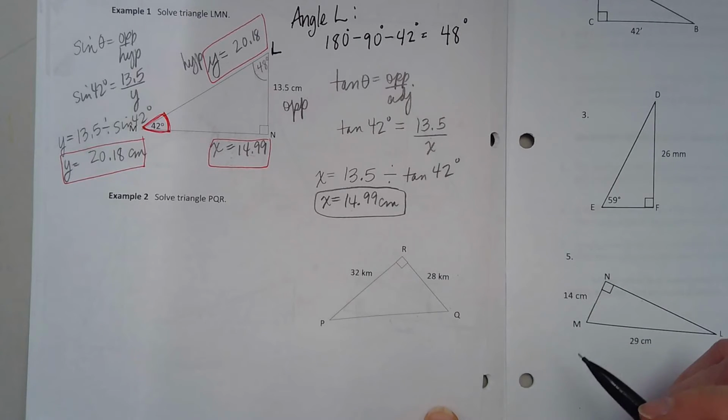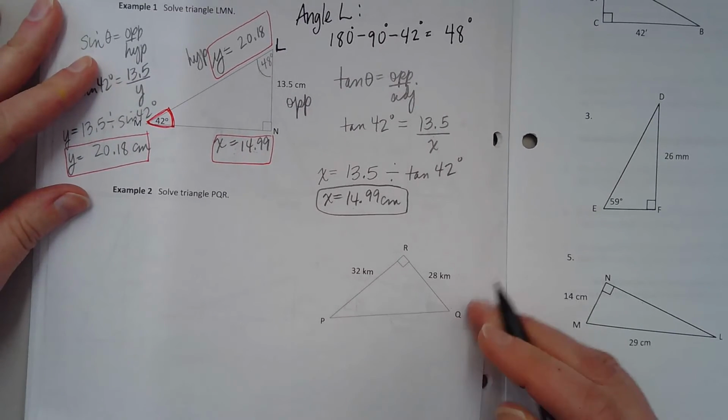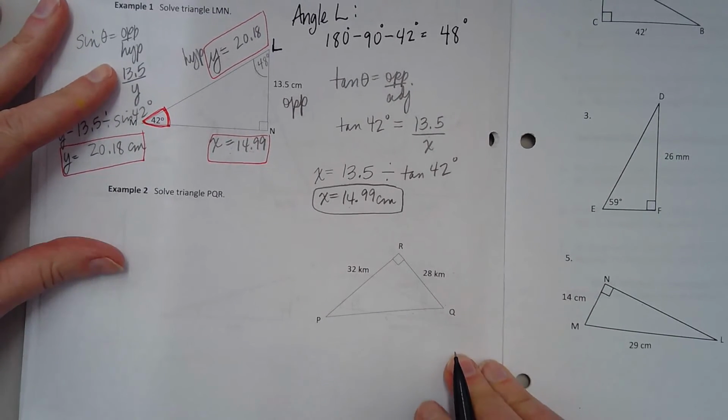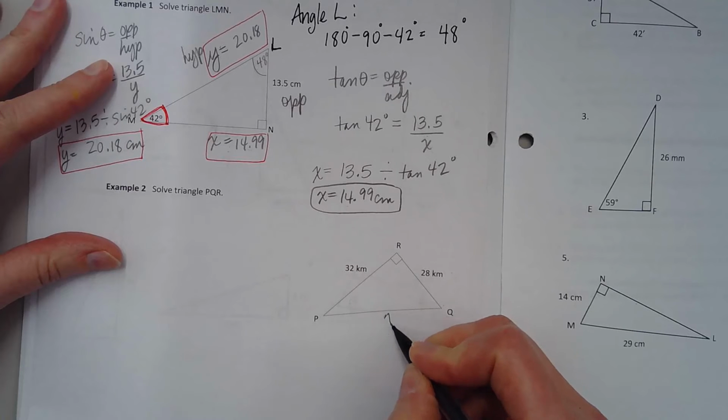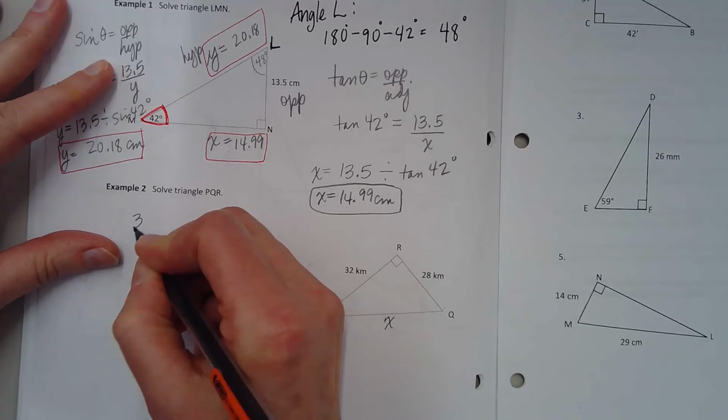What should we solve for first? The other side? The other side, and how do you want to solve for the other side? Use Pythagoras? Yeah. Okay. So I'm going to call this side x. So I'm going to use Pythagoras.